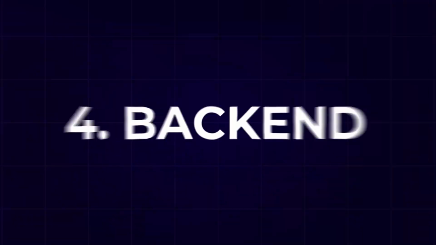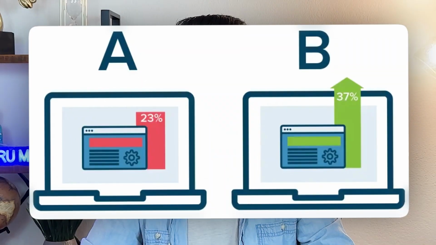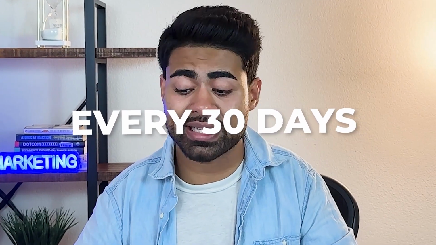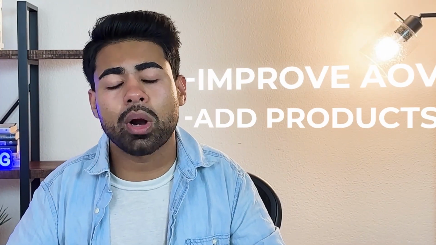This kind of brings us to the third and final part of the foundation, which is the back end. I'm not going to go too in depth into this because there's just so much you could do to improve your backend, but I will say the ideal strategy is to focus on the email flows, the SMS flows, making sure you're working on improving your conversion rates by doing A/B testing, not just with Google Ads, but just in general every 30 days or so, because that conversion rate number is directly going to impact your performance with the Google Ads. And of course, also doing things like improving your AOV, adding more products, and so on and so forth.